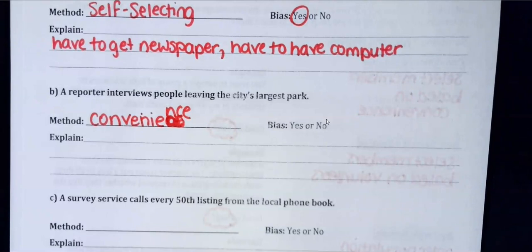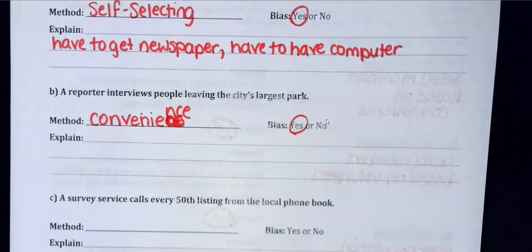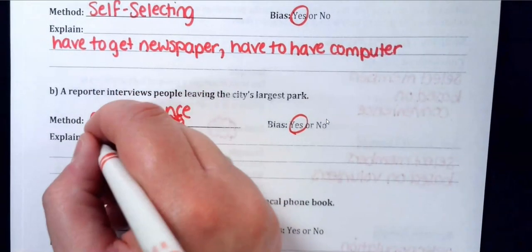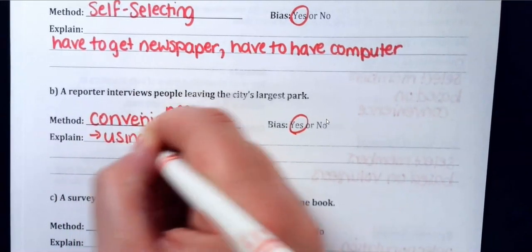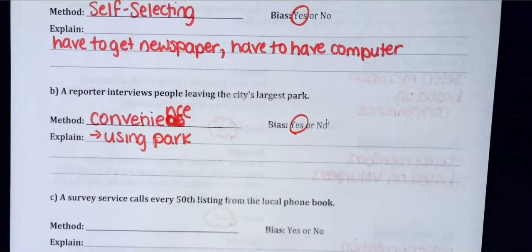Okay, now, what do we think? Does this one have a bias? Okay, why? I would say yeah. Why is this one biased? Exactly. Okay, these are people at the park. So these are people that are using the park. So they're probably more likely to be in favor of a tax to improve the park if they're using the park. That's a clear bias. You're not randomly interviewing somebody that's not using the park. So these people would probably be more in favor of this tax to improve the park.